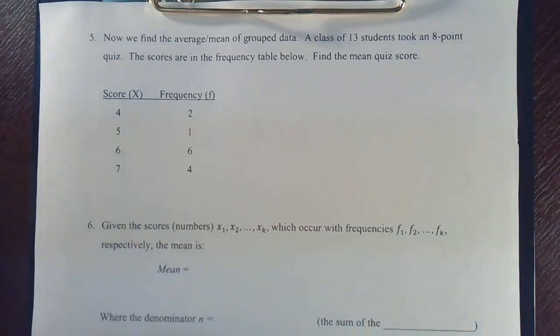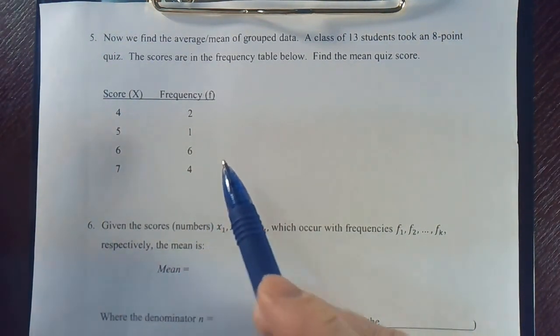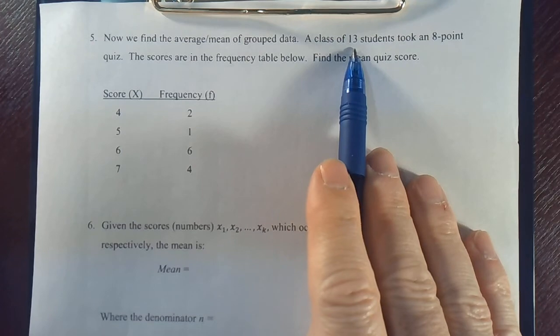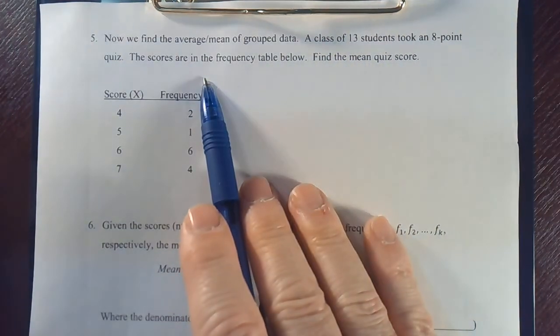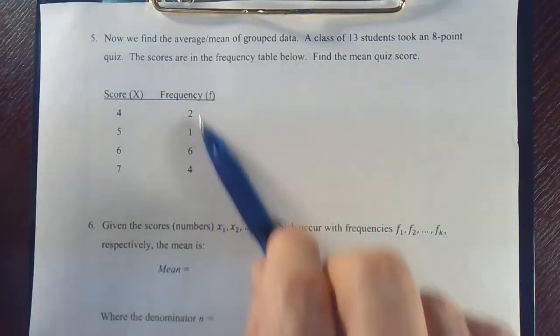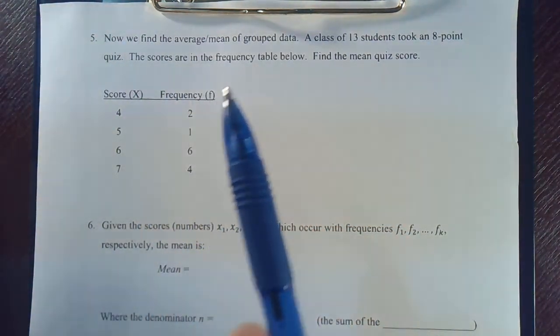In this example, we are going to compute the average, or the mean, of a bunch of grouped data. What we mean by this is we have a class of 13 students that took an 8-point quiz, and the scores are listed in this table right here. And we're going to find the average.